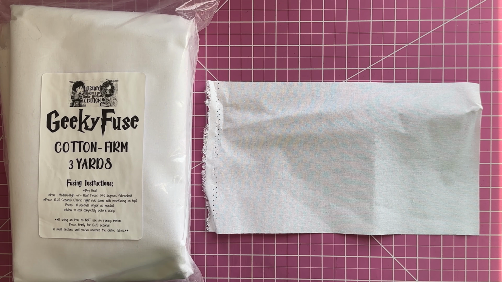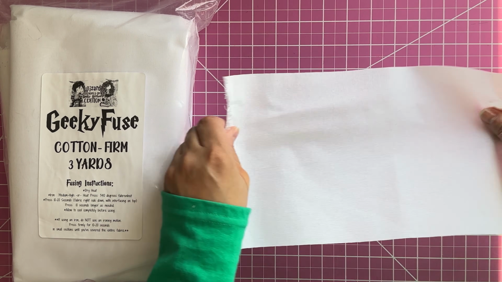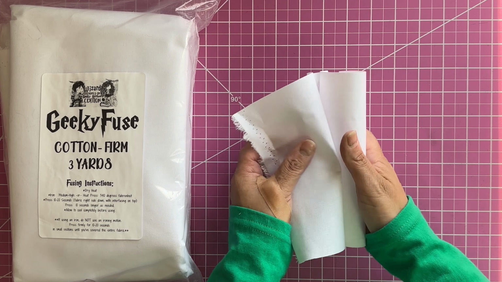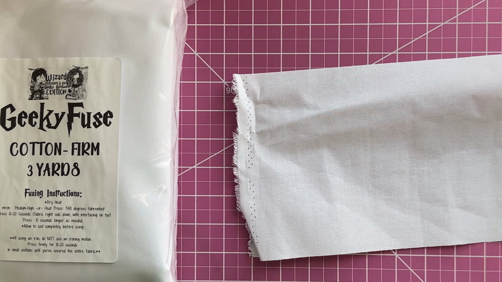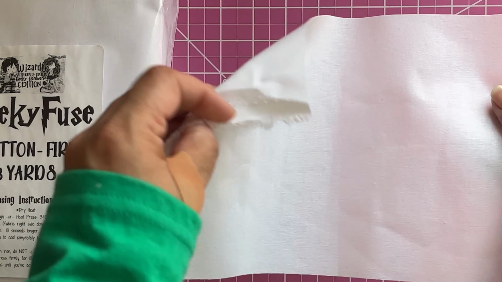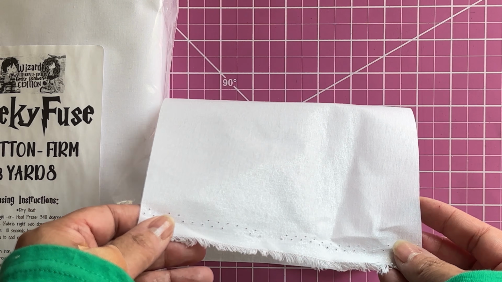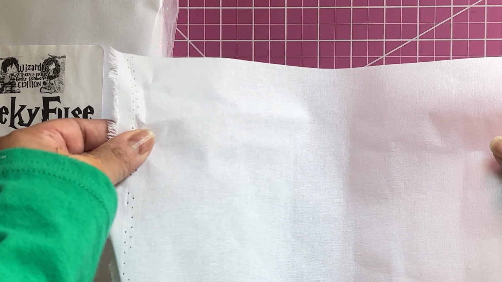Next is Cotton Firm. This one is super stiff. I want you to hear how stiff it is. As you can see, the back has a smooth, shiny glue. To be honest, I wouldn't use this for corsets. I think it's too stiff, but I would use this to make bags, for sure.